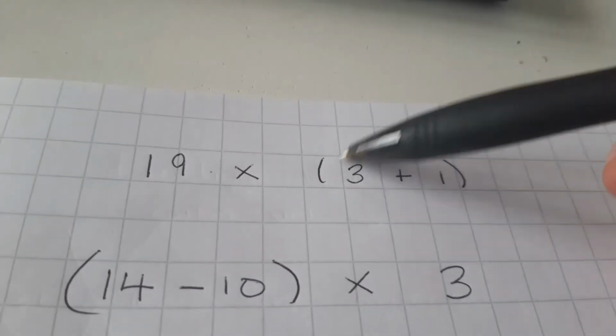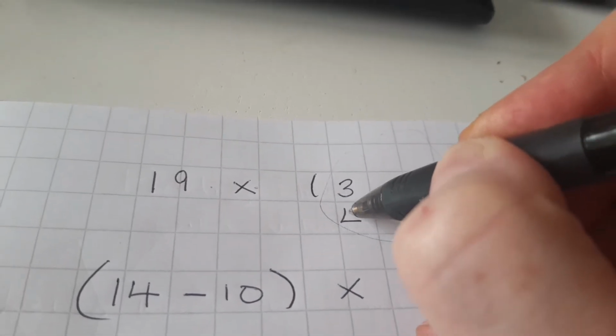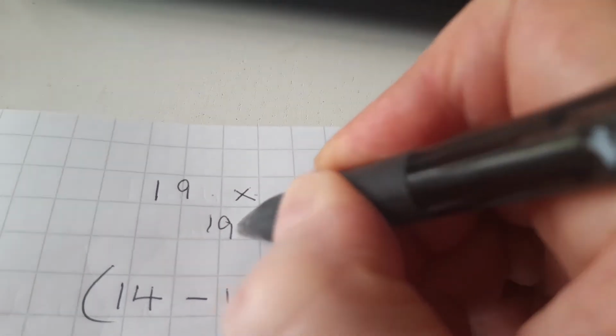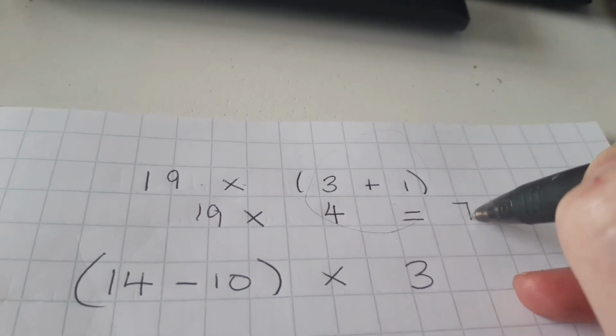So we have brackets and we have multiplying. Brackets must be done first, which gives you 4. Then we do the multiplying. 19 times 4 is 76.